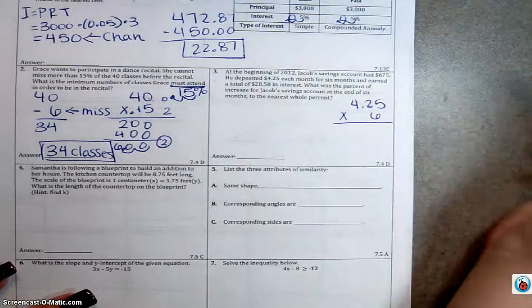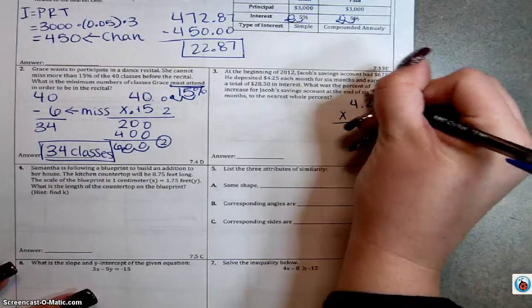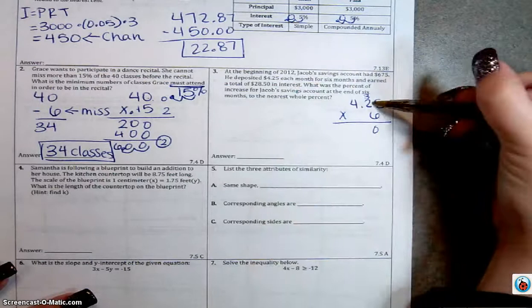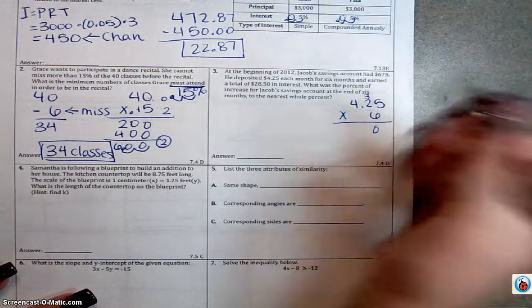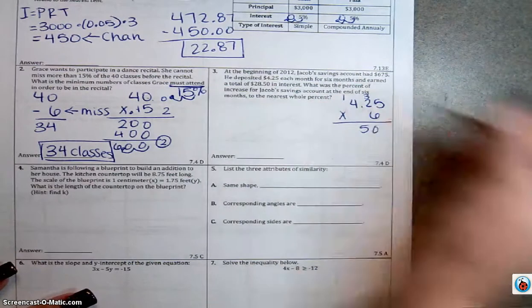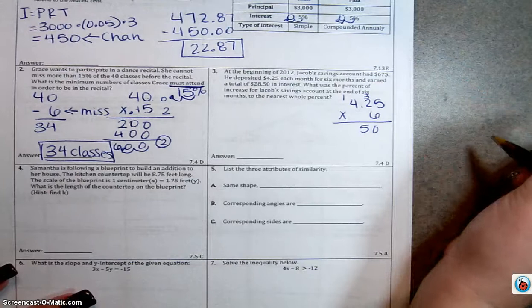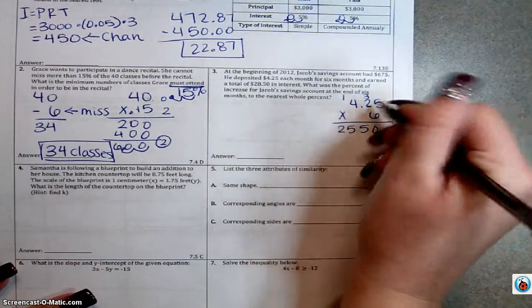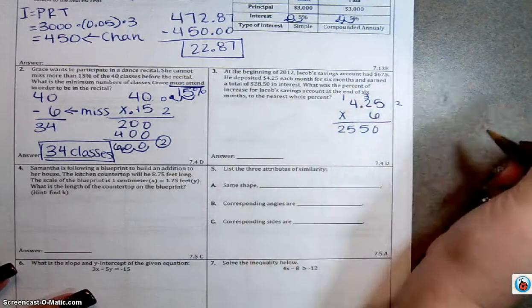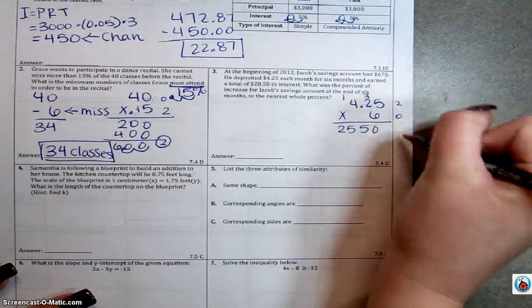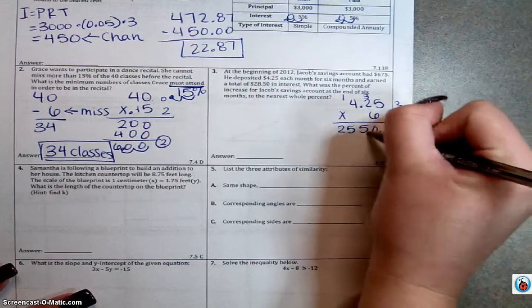Okay, remember we multiply like normal. 6 times 5 is 30. Carry the 3. 6 times 2 is 12, plus 3 is 15. 6 times 4 is 24, plus 1 is 25. Okay, count the number of numbers behind the decimal. There's 2 here, 0 here, so 2 total.